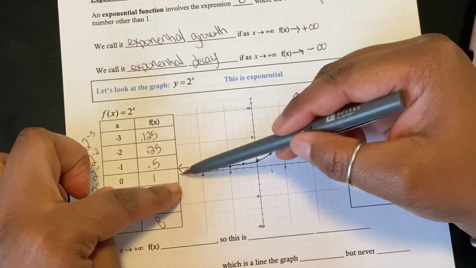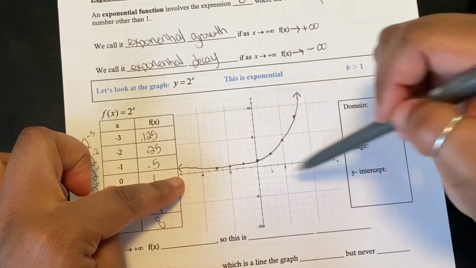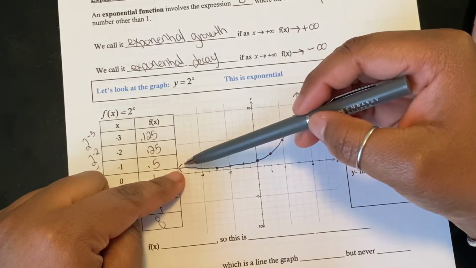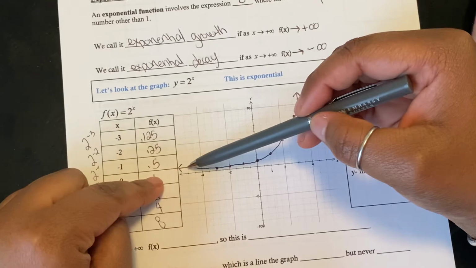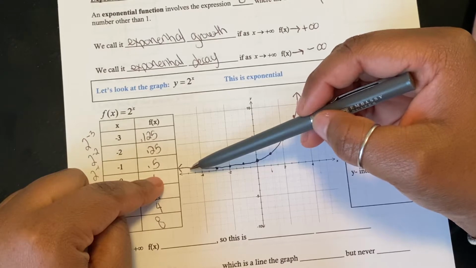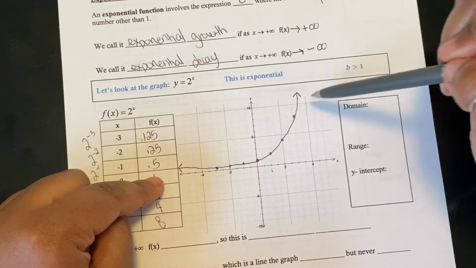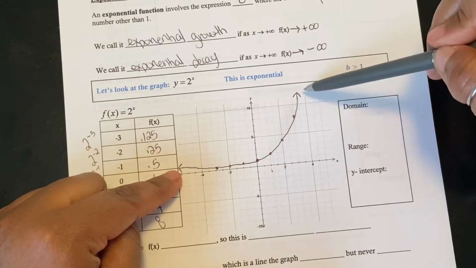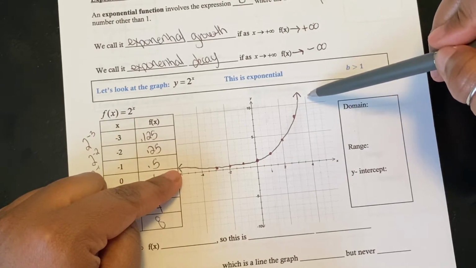So we're looking from left to right. The graph goes on and on and on towards the left, which means it includes all the negative x values. And it also goes on and on towards the right continuously, which means it includes all the positive x values as well.